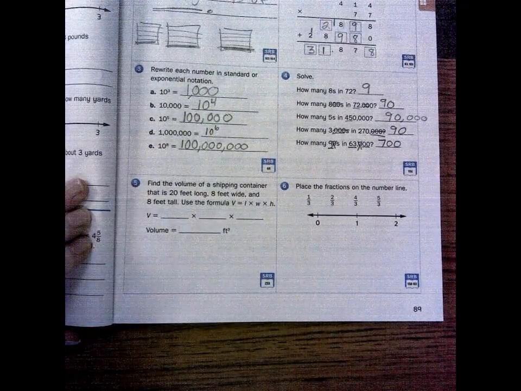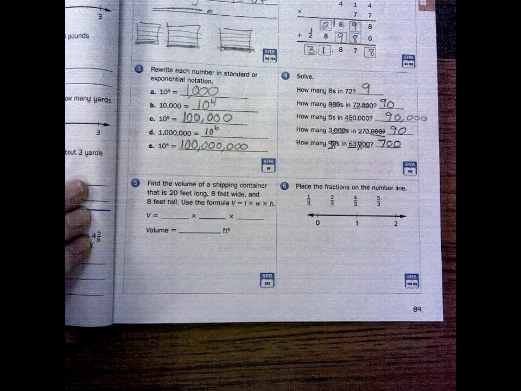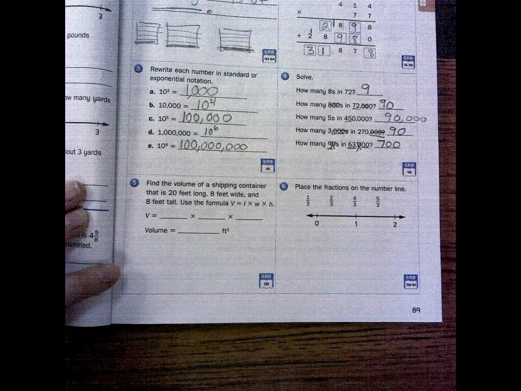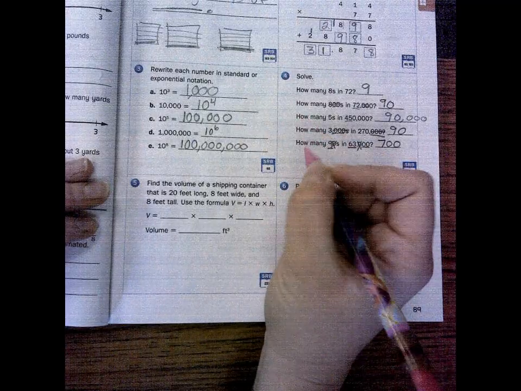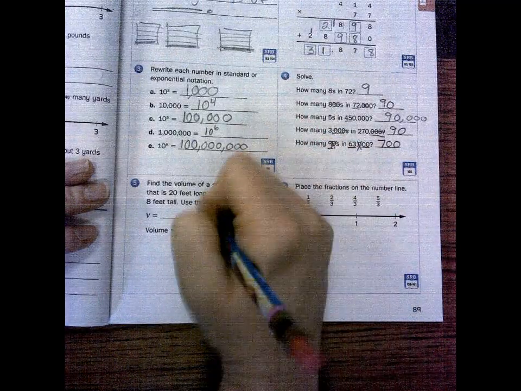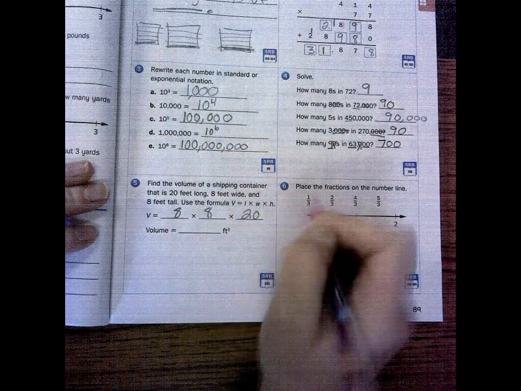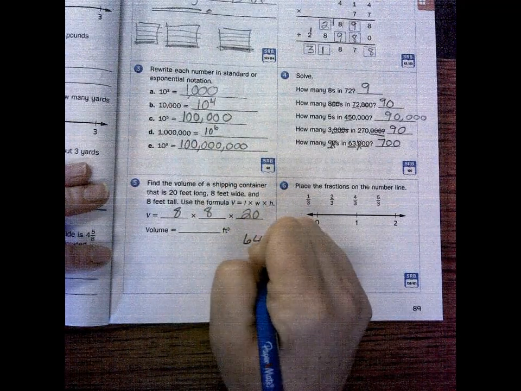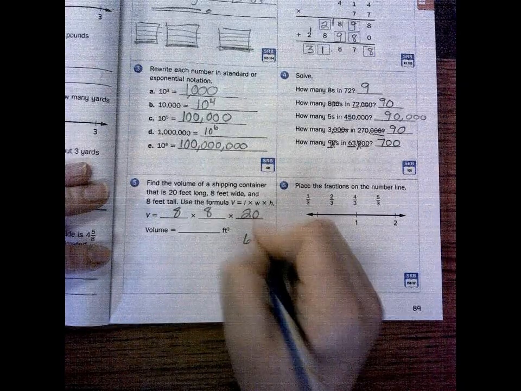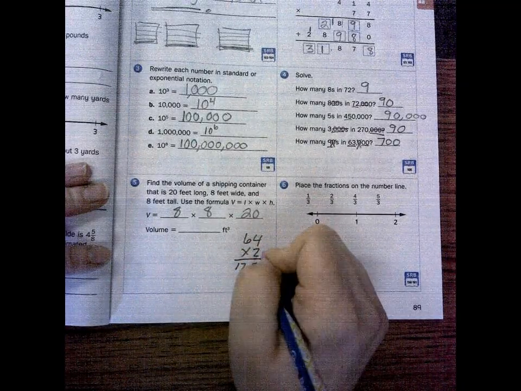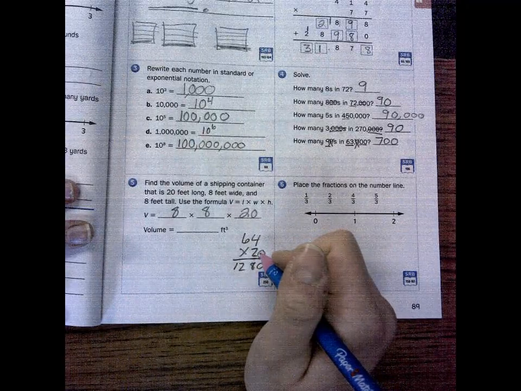Find the volume of the shipping container. Remember, volume is length times width times height. You want to do it in an order that's easy for you to do, because when we multiply, order doesn't matter as long as the only thing we're doing is multiplying. I'm going to do 8 times 8 first, then multiply by 20. 8 times 8 is 64. I can ignore that 0 for 20. Now multiply by 2. 128. Add the 0 for 1,280.